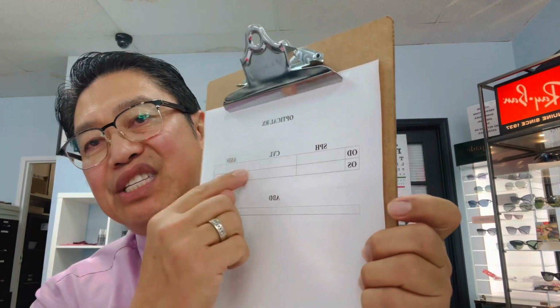Okay, so let's go to your real prescription. I would like to explain to you when you will see numbers under these sections here. Okay, so let me grab my notes here. Okay, all right, I hope you're still with me. Now that you understand how to read your prescription pad, the next thing I will teach you is how to read a real prescription for your eyeglasses or contact lenses.